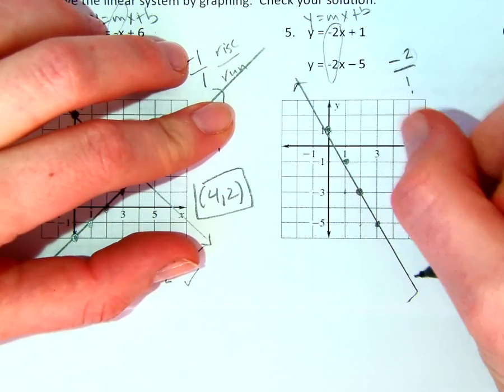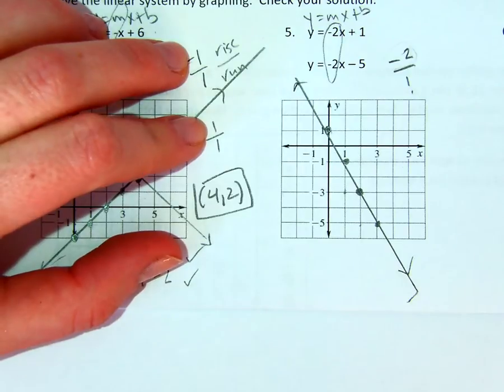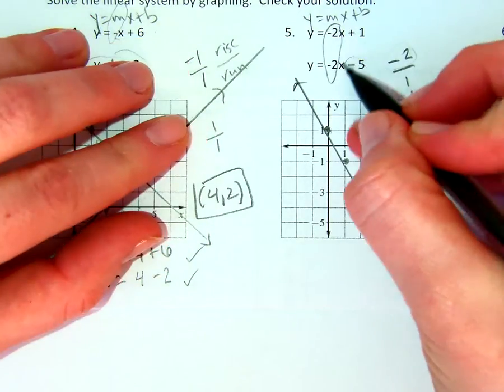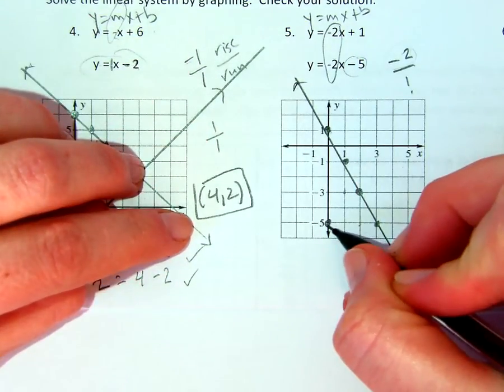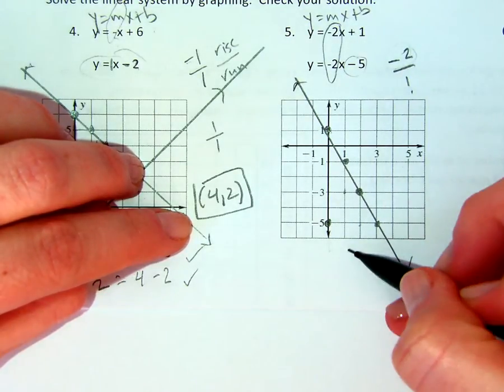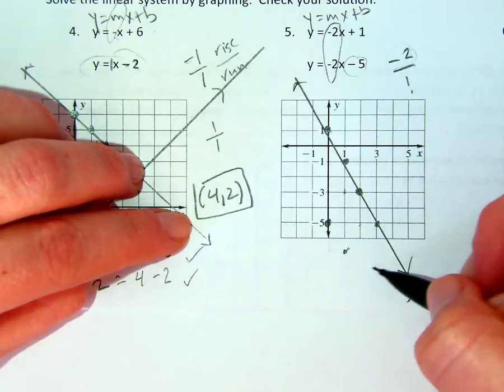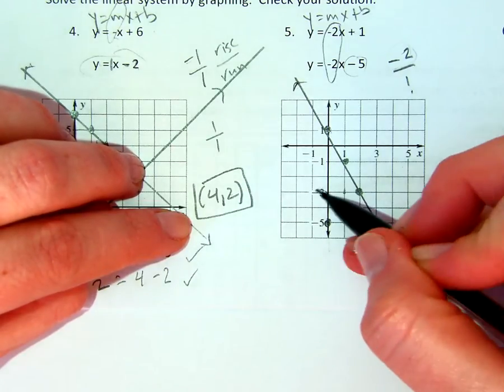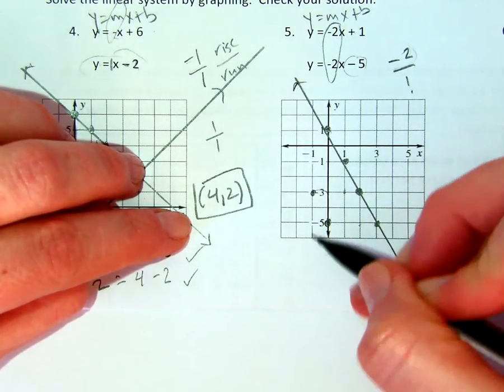Okay. There's one line. And now let's do the second one. So -5. And again, I need to go down 2 over 1. So I'm out of space, so I can make it go backwards as long as I just follow the pattern.